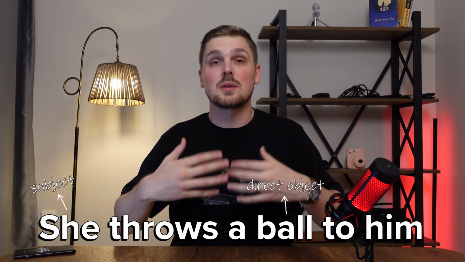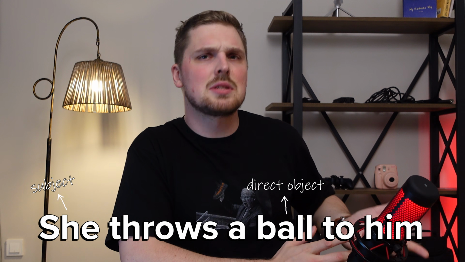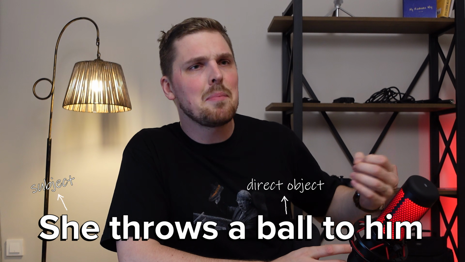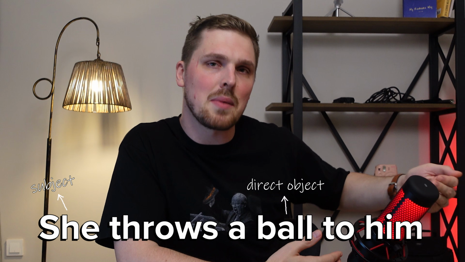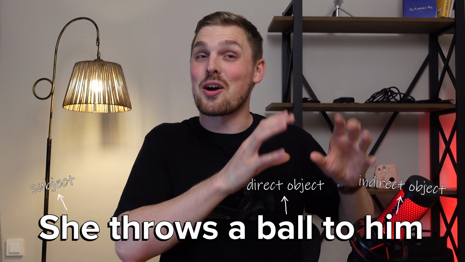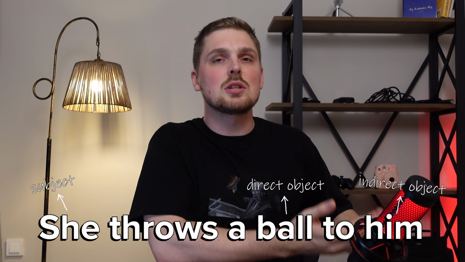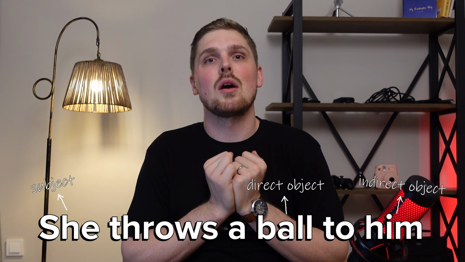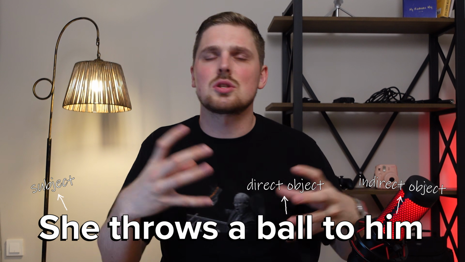So she is the subject, direct object is ball, and then we have him. What role does him take? Him is not being thrown, right? So he is not being directly affected by the action, so it's an indirect object. Because it's not directly affecting him, but he's still being affected. The ball is going to him, so he's going to catch it. He is not being thrown, but he will somehow interact with this whole action.